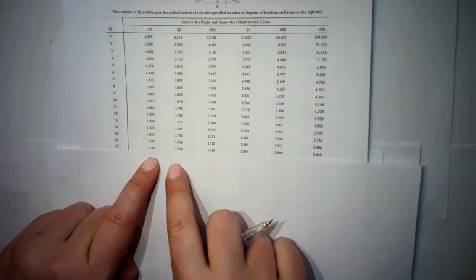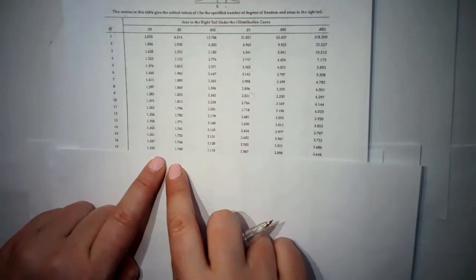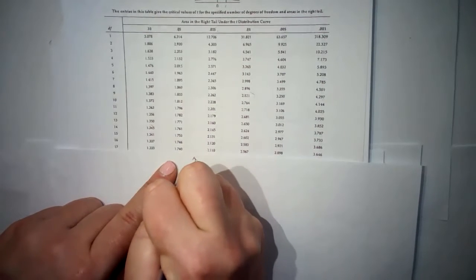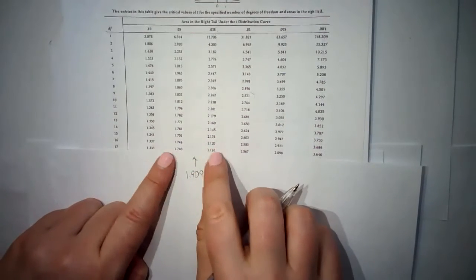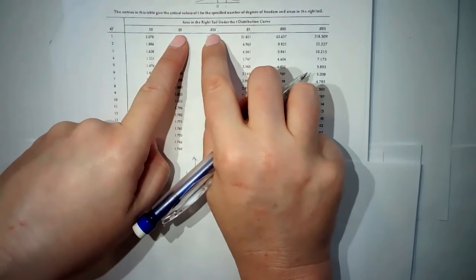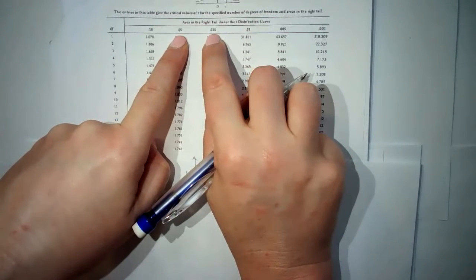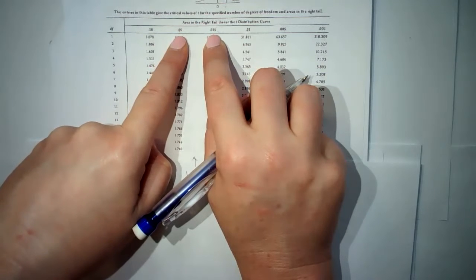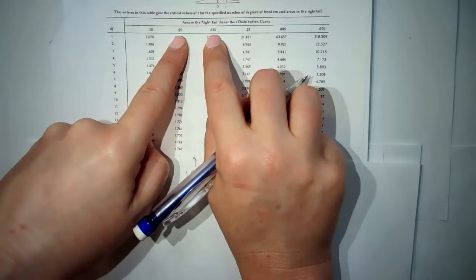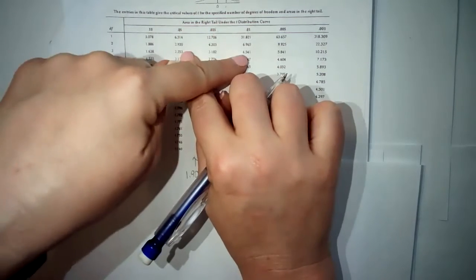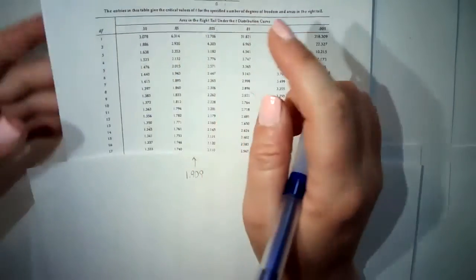So positive 1.909 would fall between here, right? It falls between these two. So we go straight up. These are our two p-values that we're going to use. It's going to be between 0.05 and 0.025. Now, this is kind of strange because the smaller one's on the right and the bigger one's on the left, so you're going to have to swap them when you do your inequality.